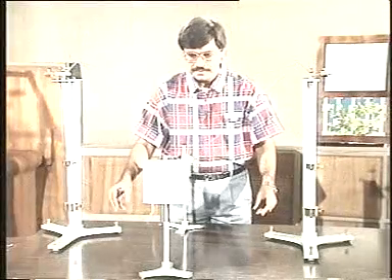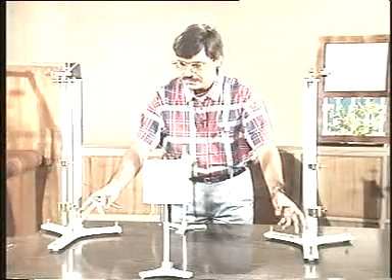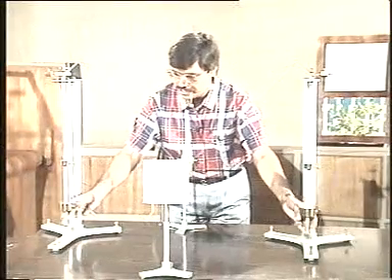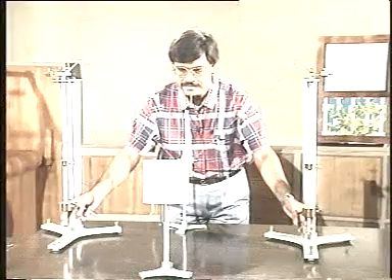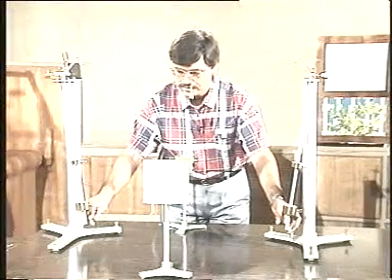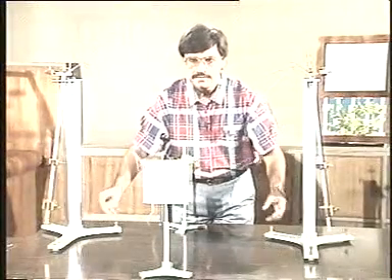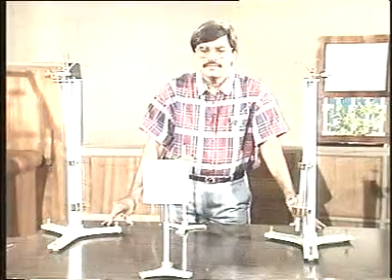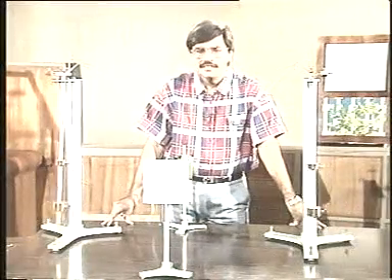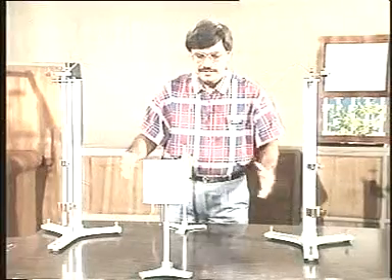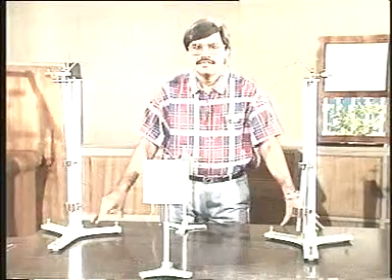We call this one of the normal modes. Let us see the other situation. Here they are oscillating out of phase. We say this is another normal mode of oscillation of the coupled oscillator.